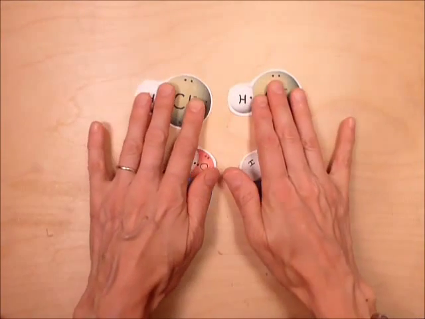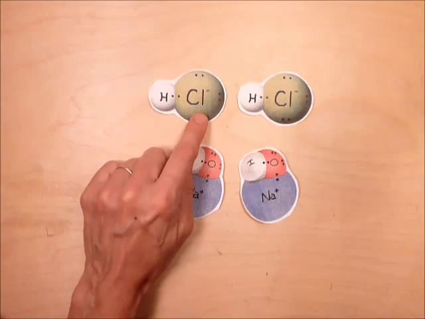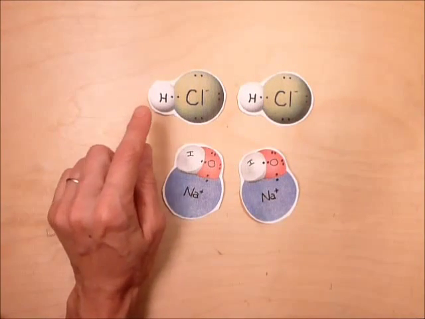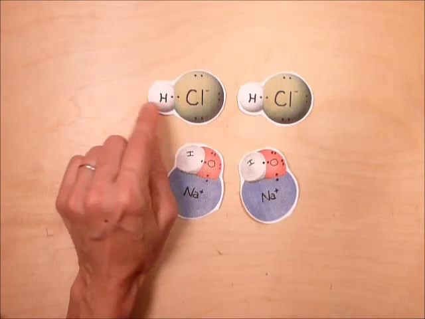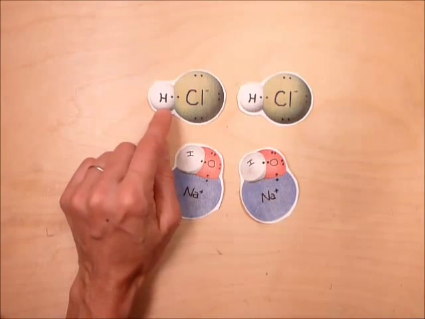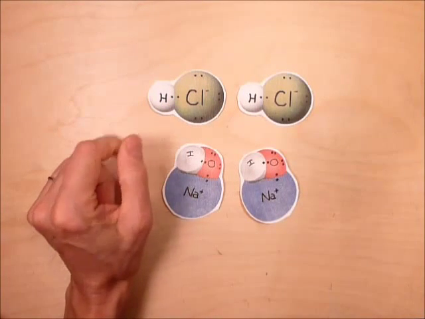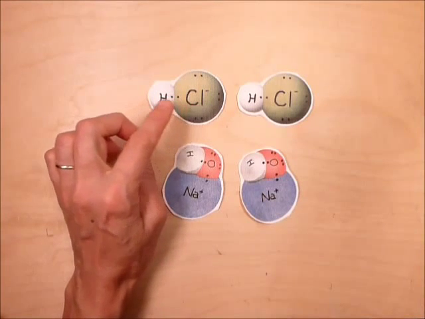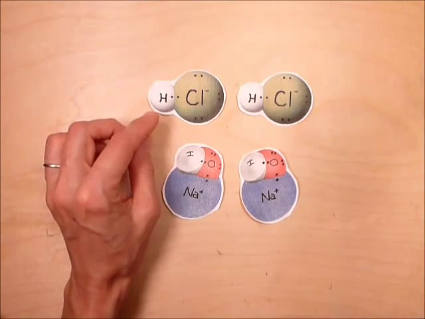Okay, so let's look at this one. You see there's hydrogen and there's chlorine. This is hydrogen chloride, but it's very often called hydrochloric acid. When this is in a solution, it's called hydrochloric acid, and technically HCl is hydrogen chloride, but it very often gets called hydrochloric acid.